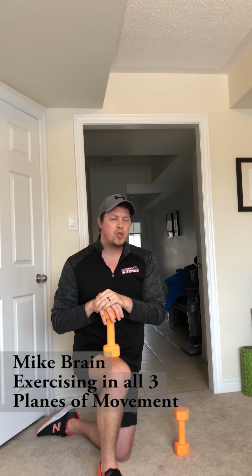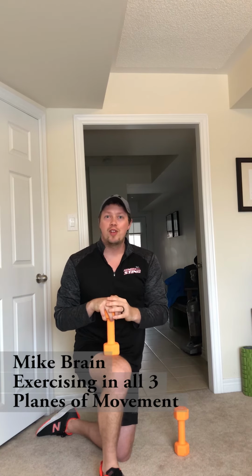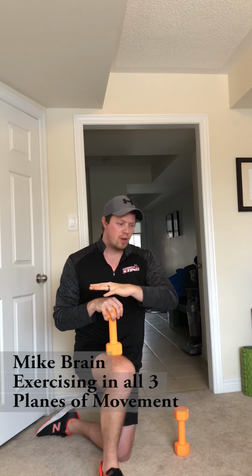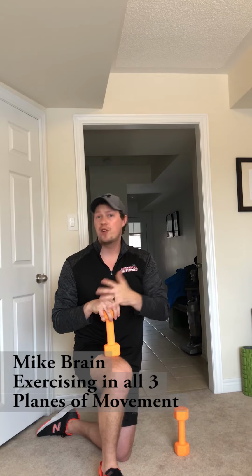So your workouts should contain all 3 planes of movement. A lot of gym workouts are kind of sticking with 1 or 2, where you're really just kind of lifting things up and down and push and pull, where you should try to have all 3 planes of movement, which is really functional to everyday life.